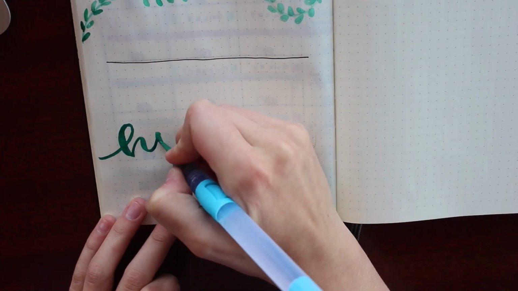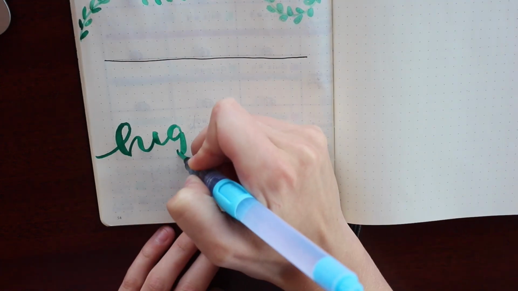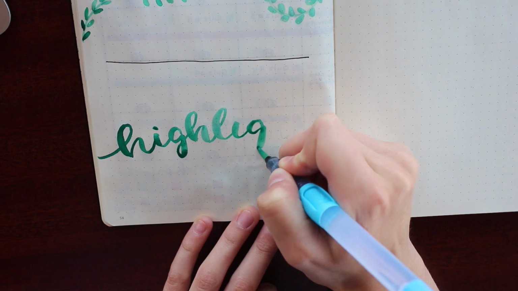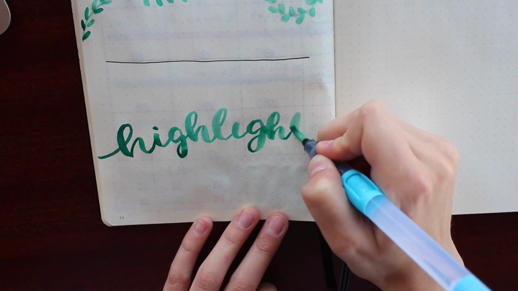The other thing I like to add is a highlights page. I will put special events or notable things that happen during the month that I don't want to forget about.